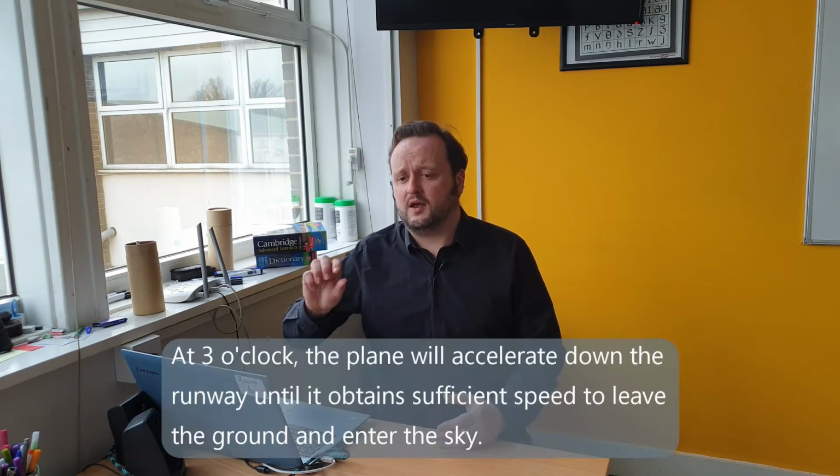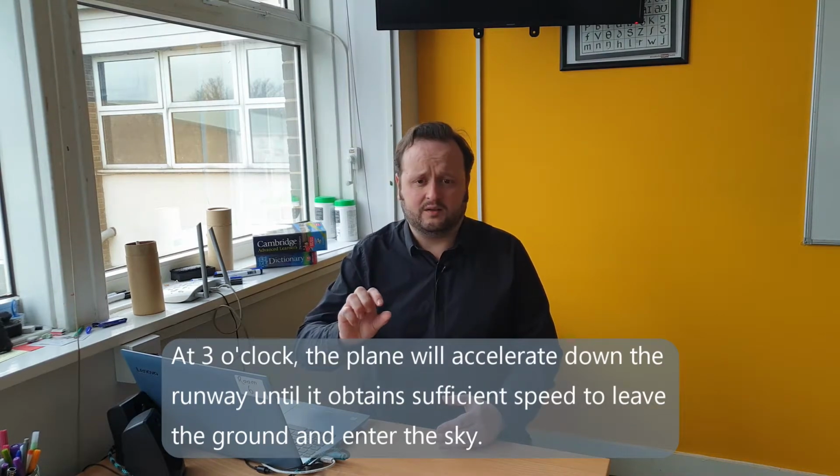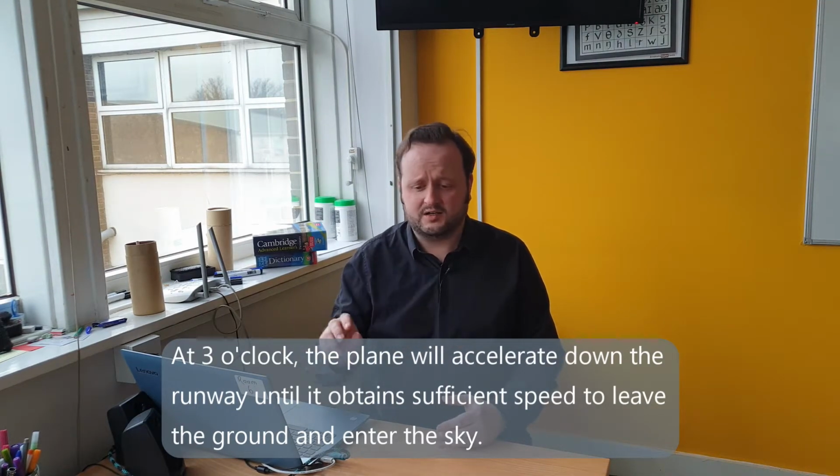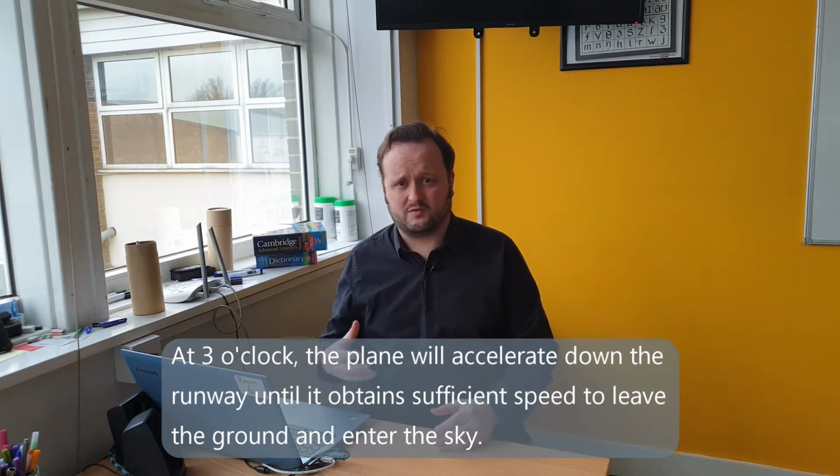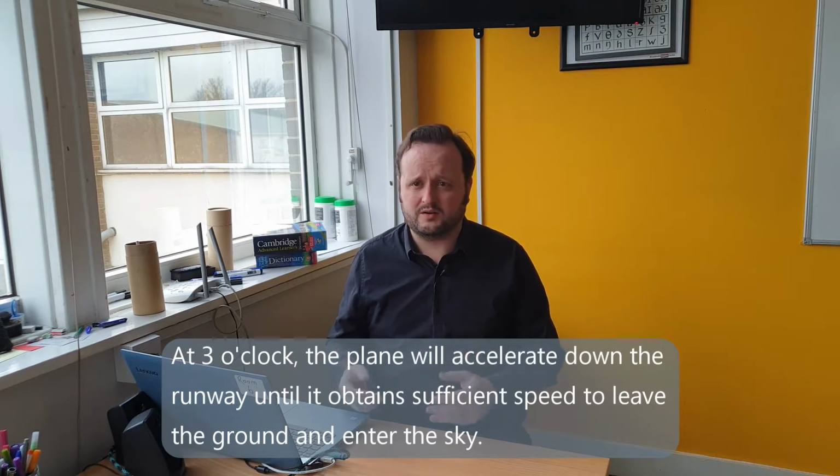Phrasal verbs save time. They make your language more authentic, more real. And if I take a sentence like, at 3 o'clock, the plane will accelerate down the runway until it obtains sufficient speed to leave the ground and enter the sky. There's nothing wrong with that sentence grammatically. I'm using the right words and my meaning is being conveyed, but it's just too long. No one really speaks like that.